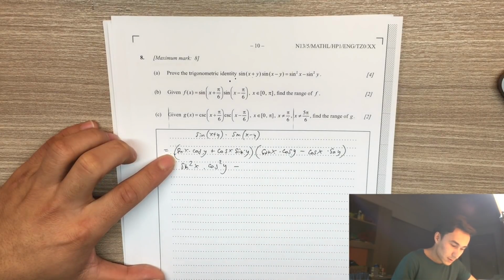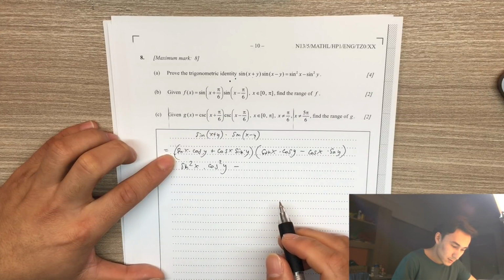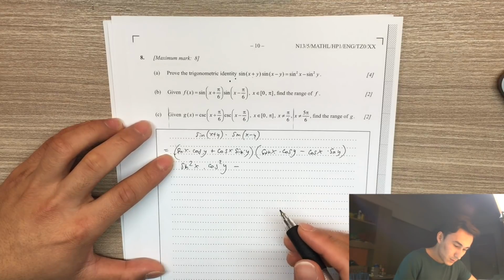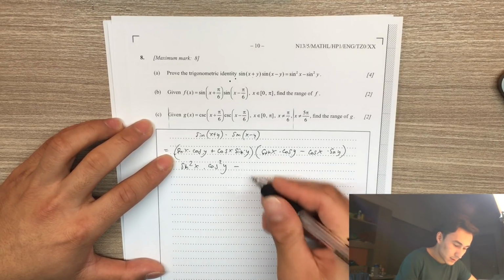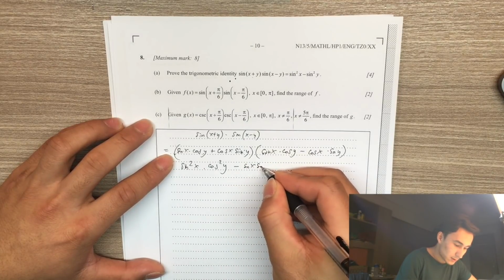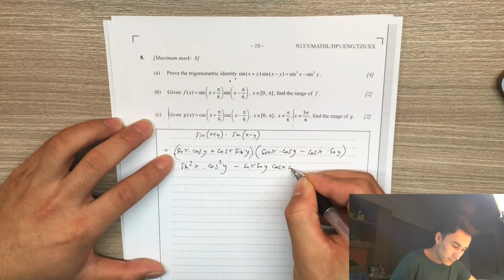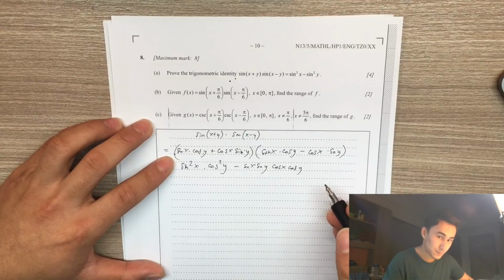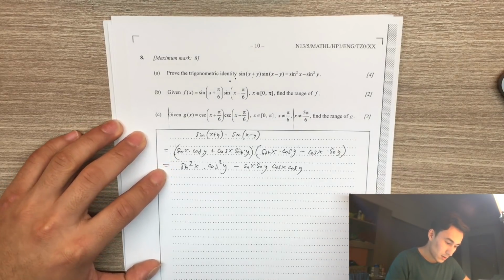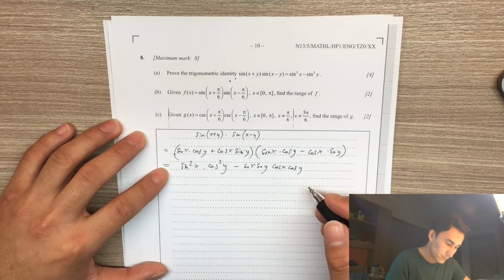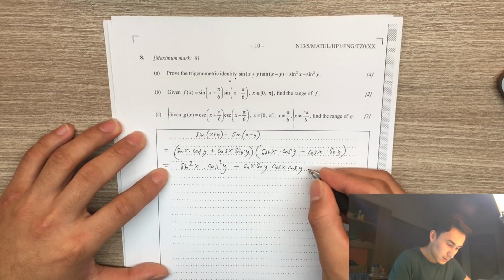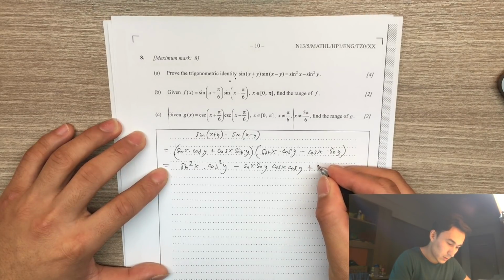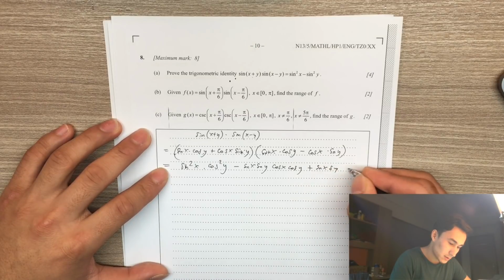So this is cos y. Okay. We have sine x sine y cos x cos y. Multiply this term by this, we get plus sine x sine y cos x cos y.